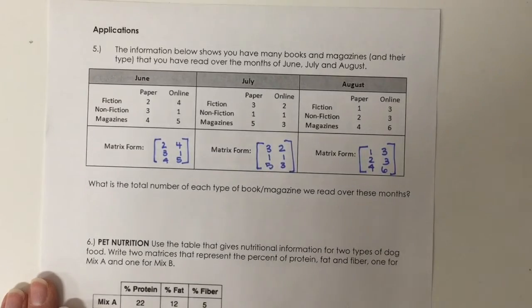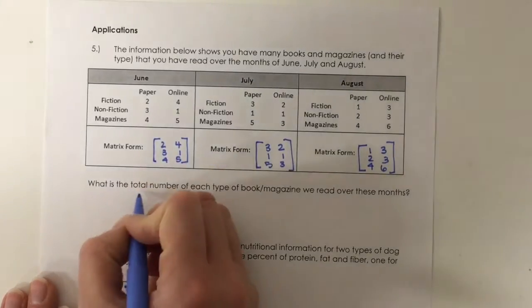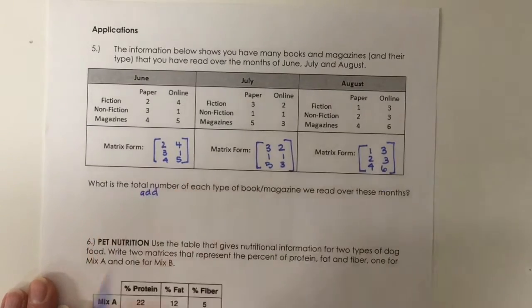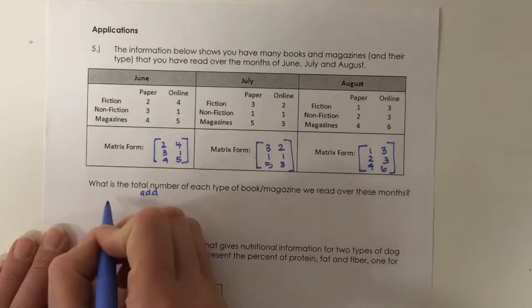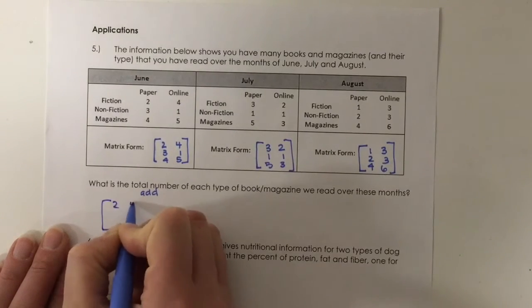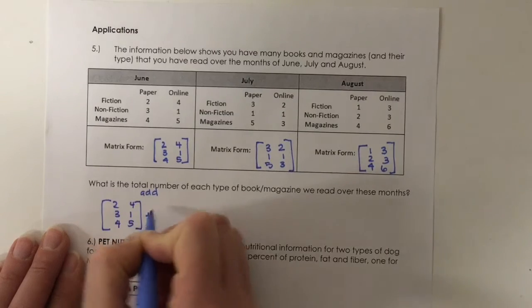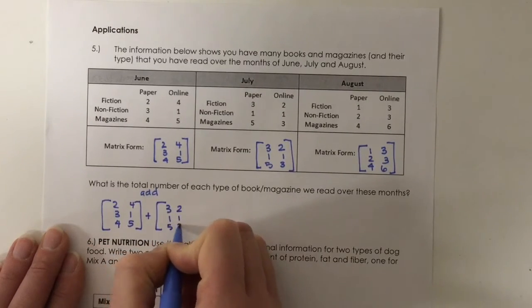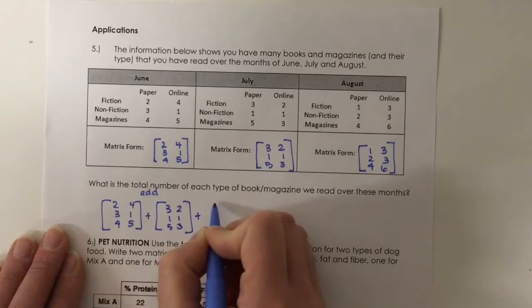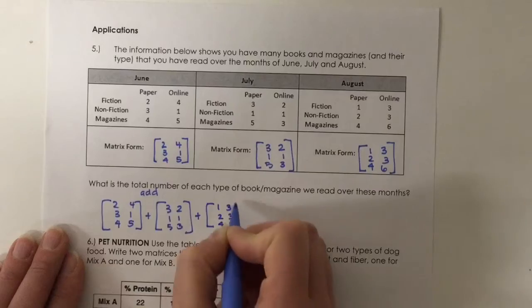So if I wanted to find the total of each of these types of books and magazines we've read over the months, that's another way to say let's just add our matrices. So if I add these three matrices together, we're doing 2, 4, 3, 1, 4, 5, plus 3, 2, 1, 1, 5, 3, plus 1, 3, 2, 3, 4, 6.